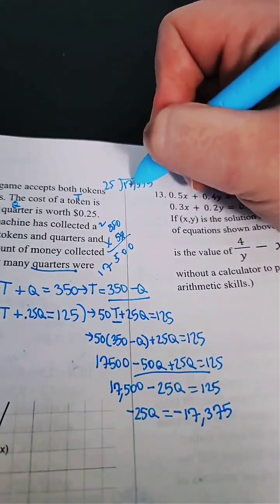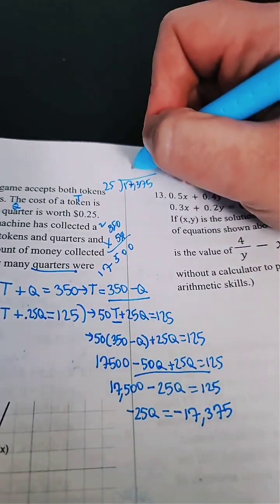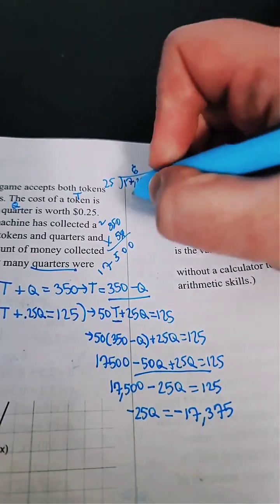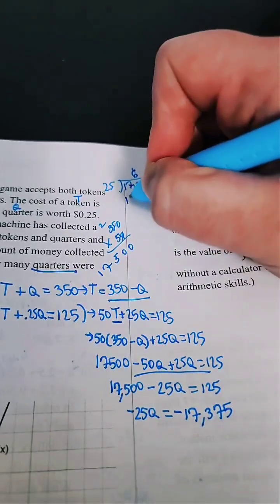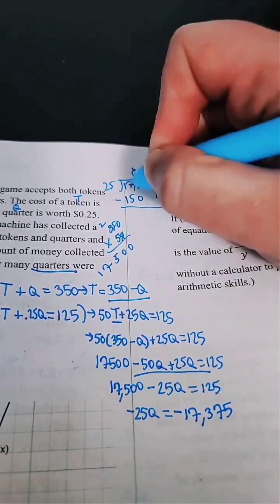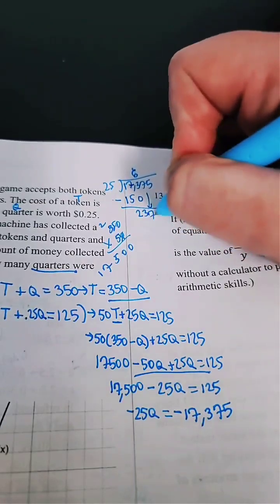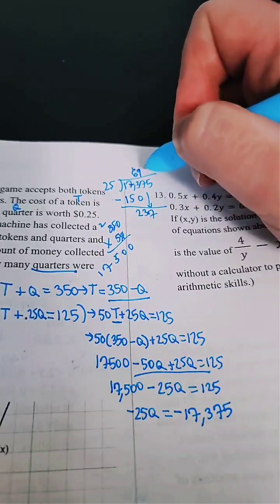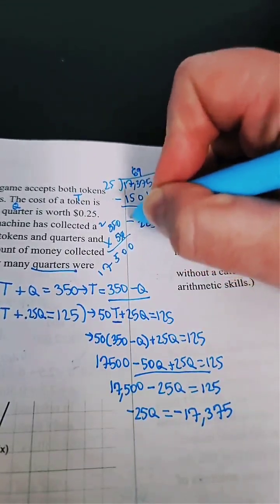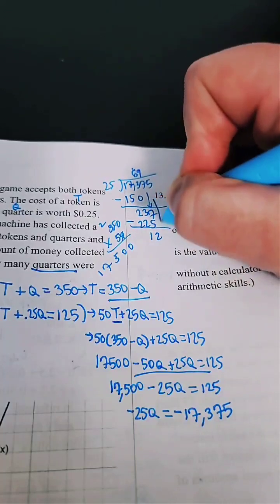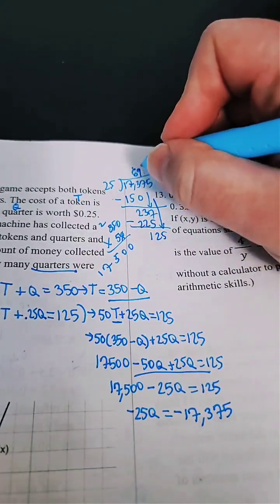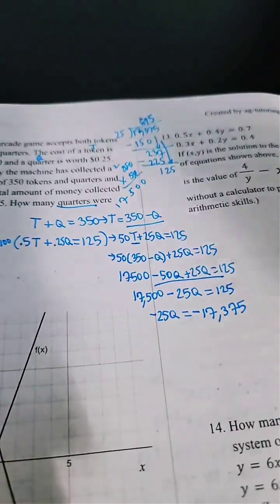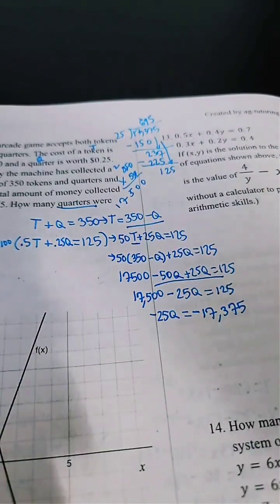We're going to say, okay, 25 goes into that. That's going to be 6 times. Yeah, 6 times, because it doesn't go into 175. So that would be 150 minus, and then we're going to get 23. And we're going to say 25 goes into that. That's going to be 9 times. And that's going to be 225. So then we subtract. We're going to get 125. 125. That's going to go in 5 times. 695. Hold on. That's 695 for Q.